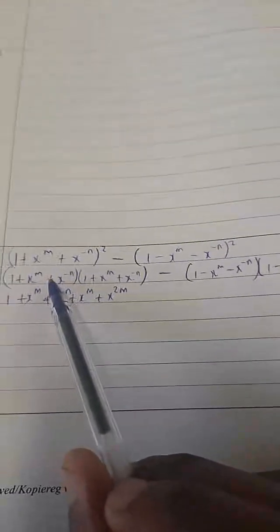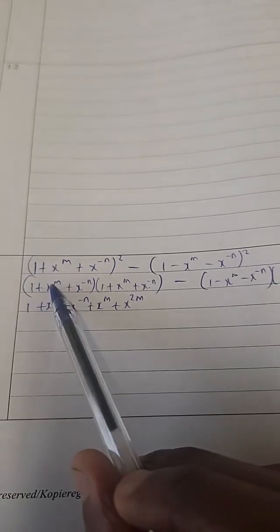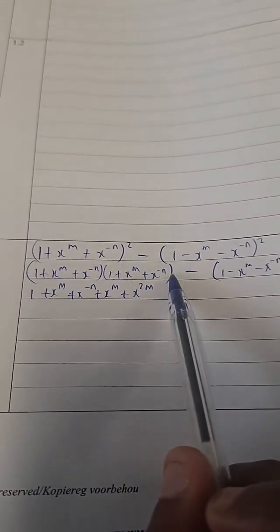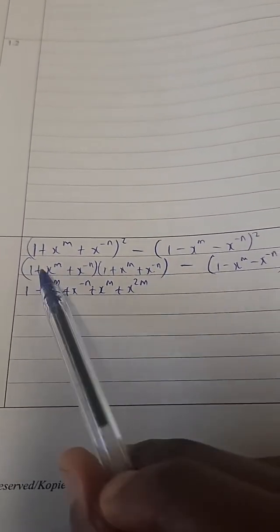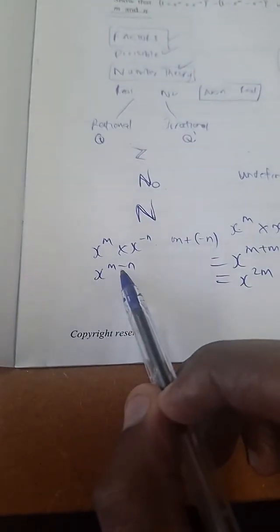Then x to the power m times x to the power negative n. Okay, remember again, bases are the same. We what? This is m plus minus n. At the end of the day, the positive and negative will give me a negative sign. So I have x to the power m minus n, in other words. So I'm going to say plus x to the power m minus n.